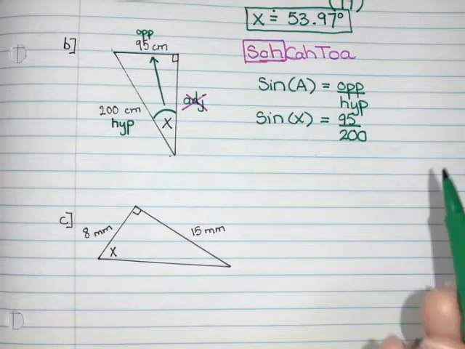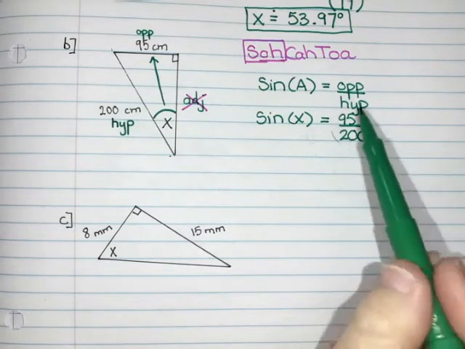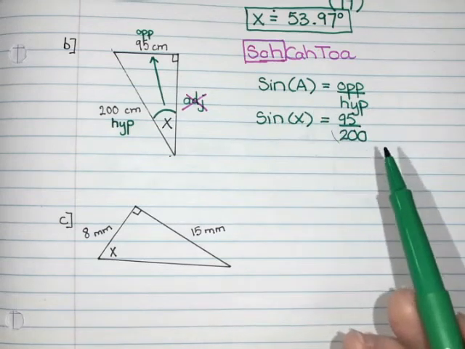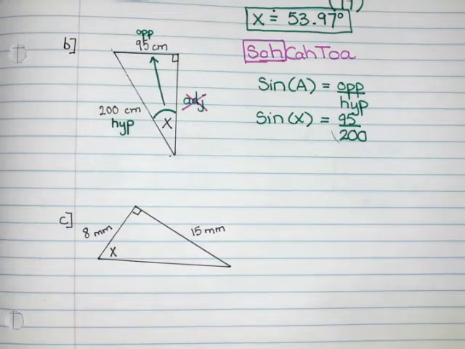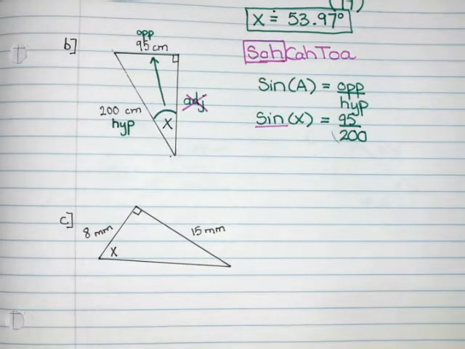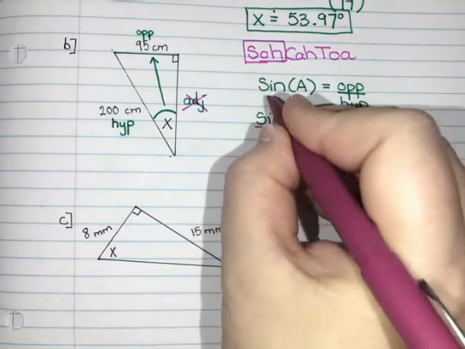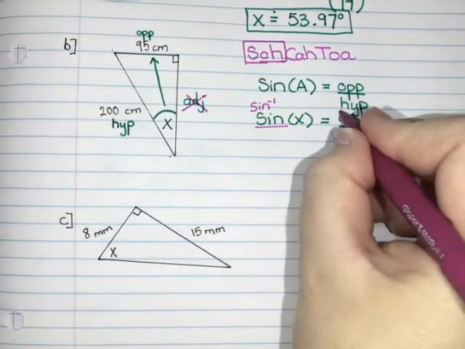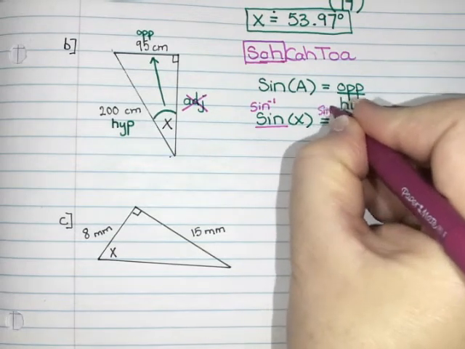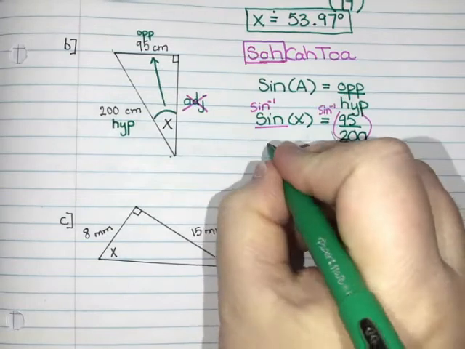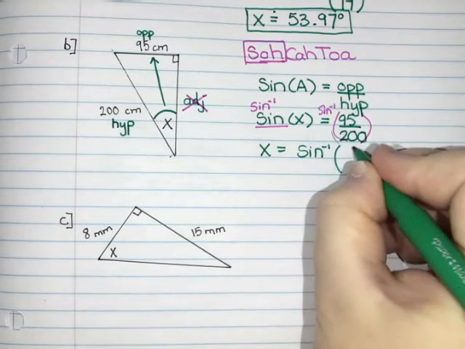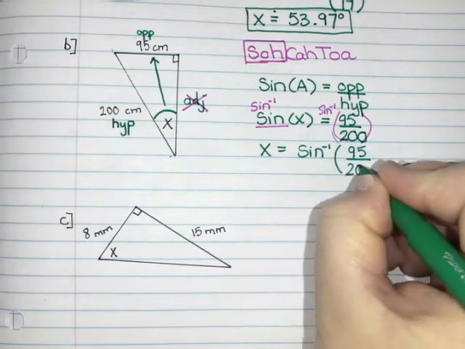Now, I am not going to cross multiply, and that's because the x is not part of the fraction. The x is currently with the sine. So cross multiplying isn't really going to help me here. What I want to do instead is find a way to cancel out that sine. So I'm going to do the opposite operation of a sine, which is an inverse sine. So I'm going to take the inverse sine, it looks like a sine -1, of both sides. So that means that x is going to equal the inverse sine of 95 over 200.